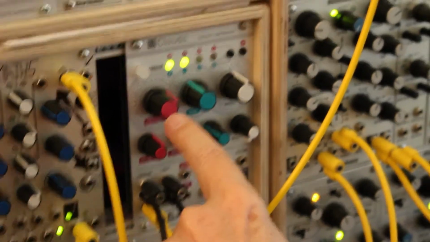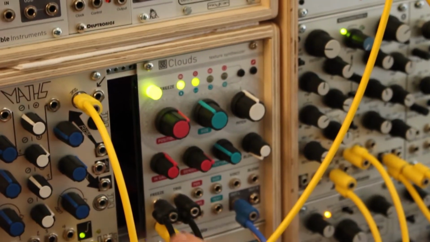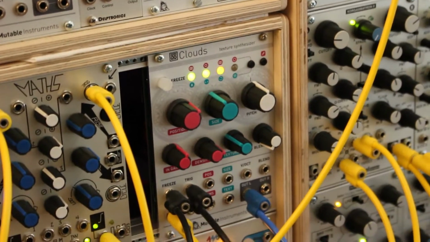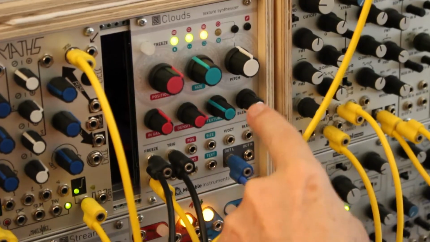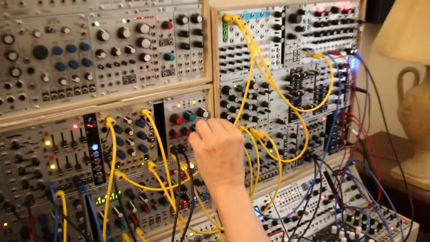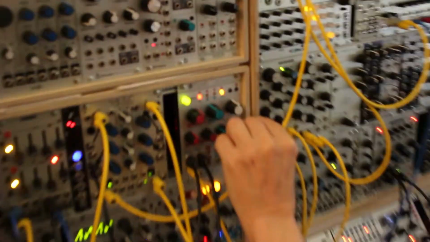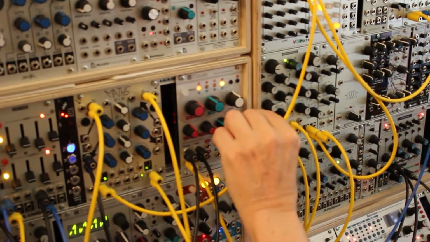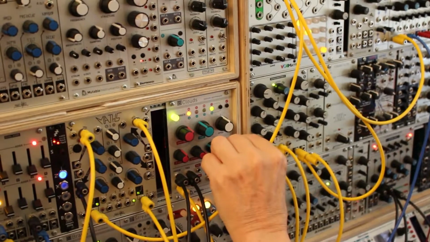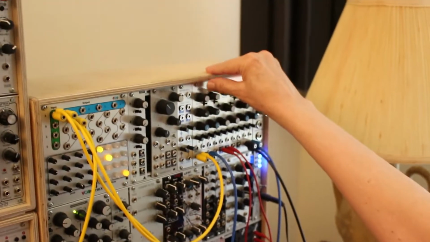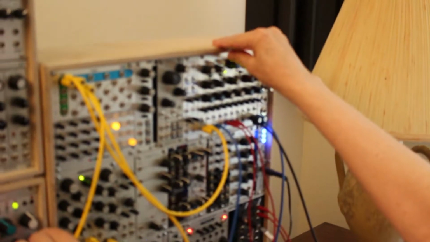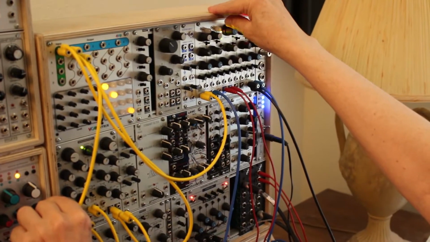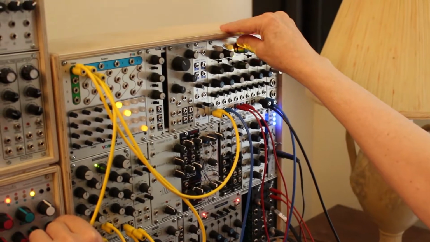And I did actually tune the length of the loop by hand, I think. Or no, it's synced, I think. Anyway, when I turn this up, it's going to add reverb to it. Now we're listening to the same basic sound as before. So we can get a little bit of ambience out of that.